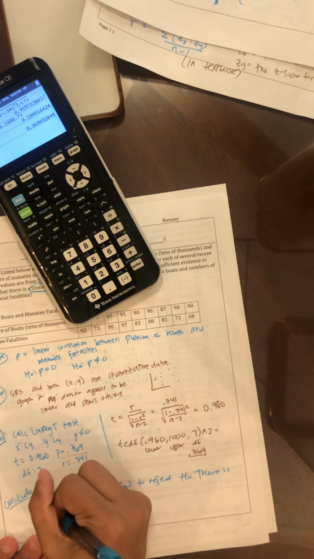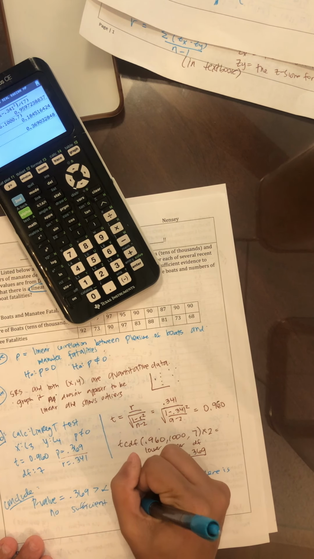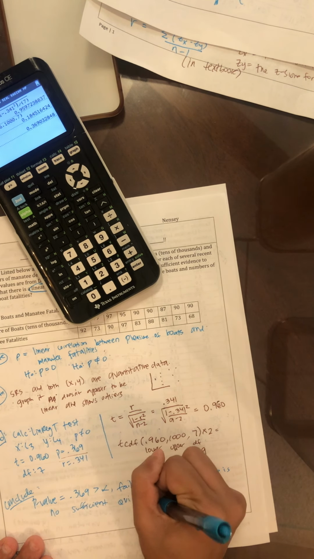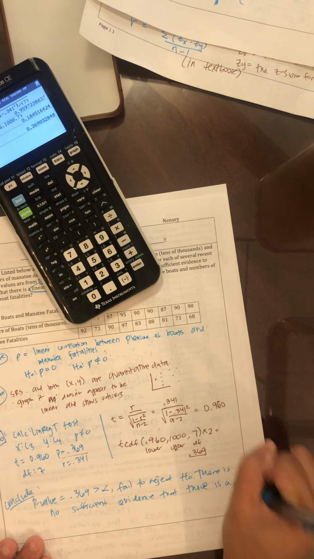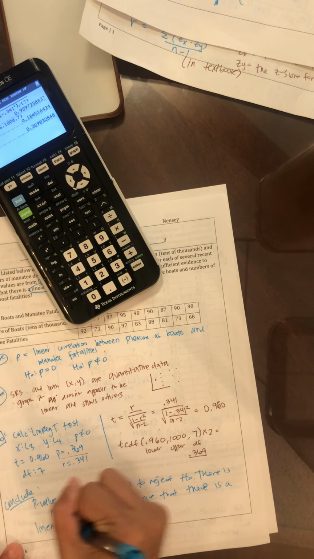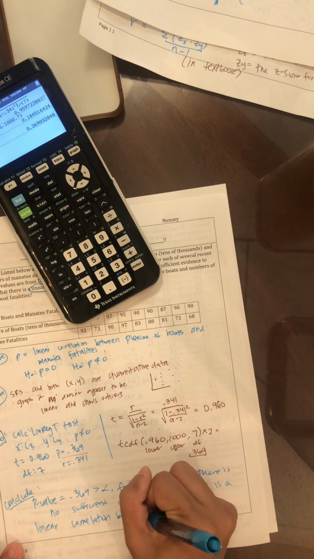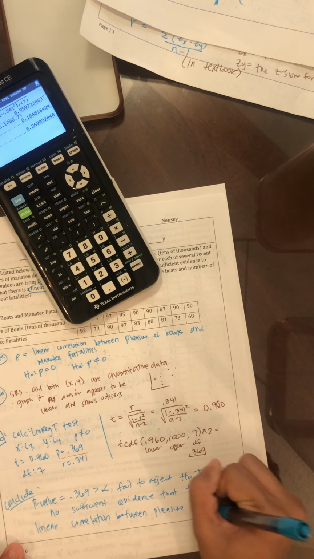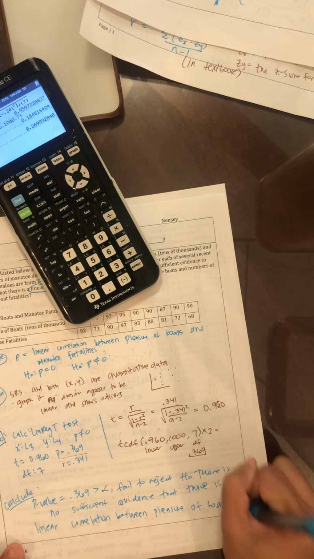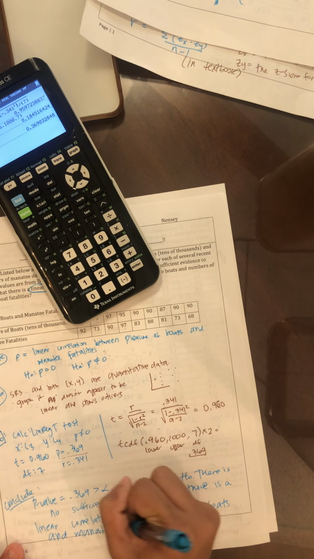There is no sufficient evidence that there is a linear correlation between the number of boats and manatee fatalities.